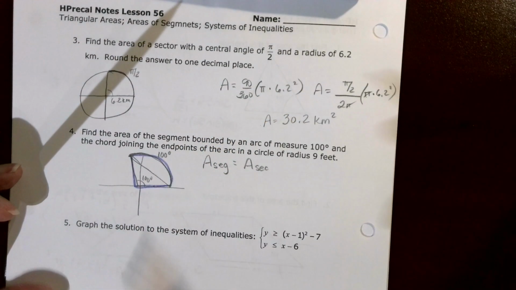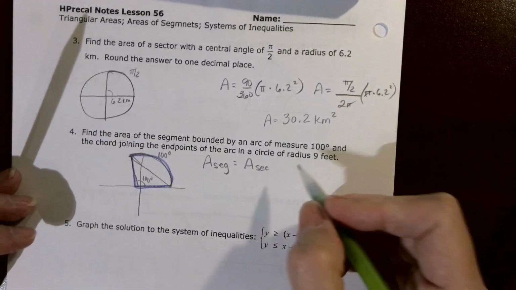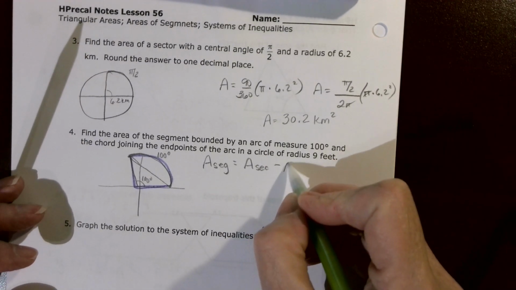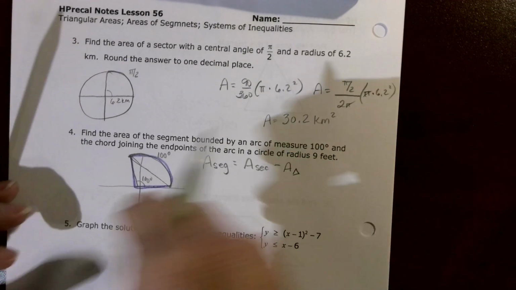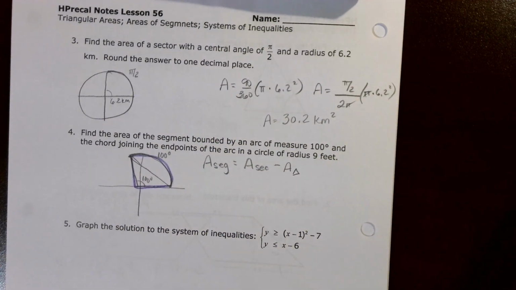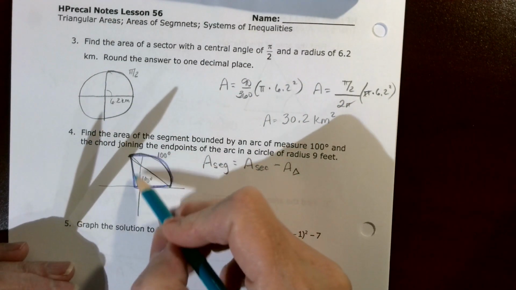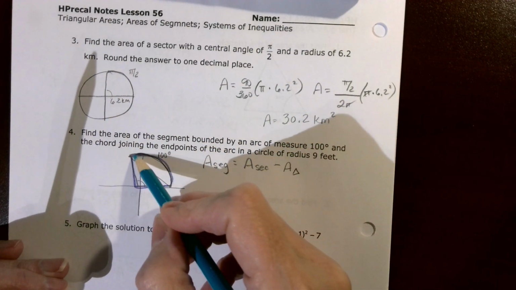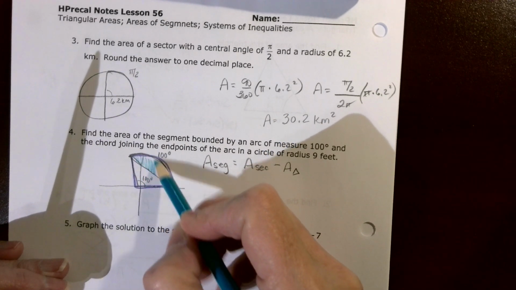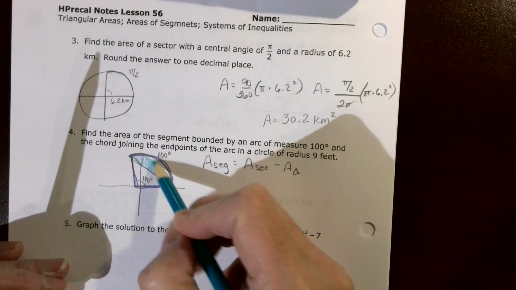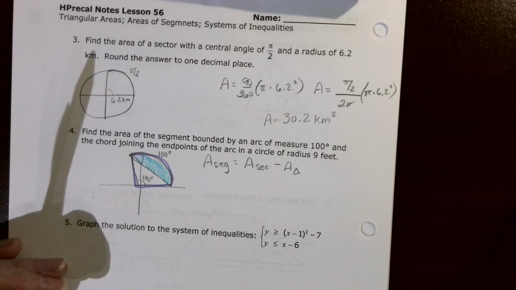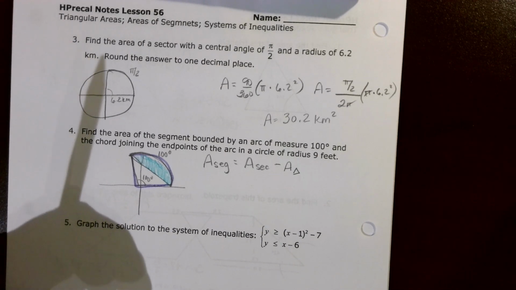That's what a sector is. But then if I take away out of this sector the area of the triangle, I'm left with this right here.